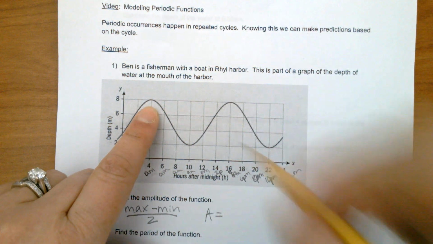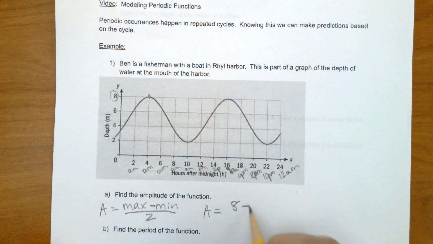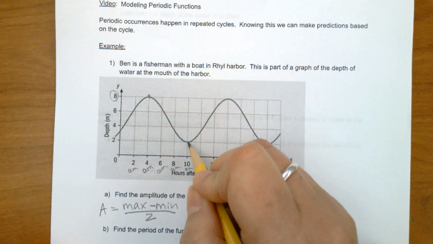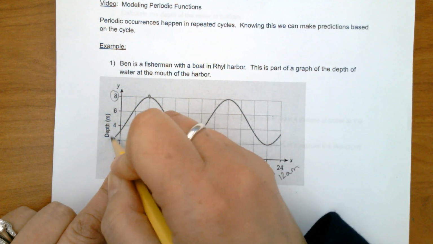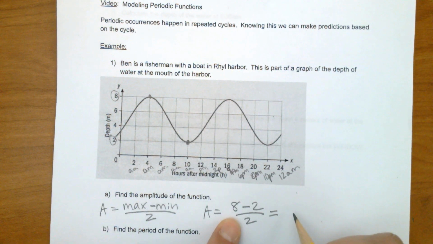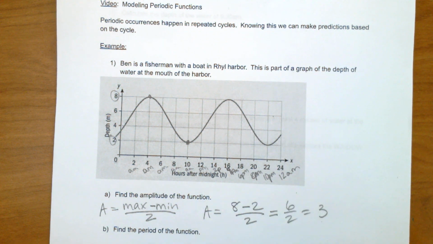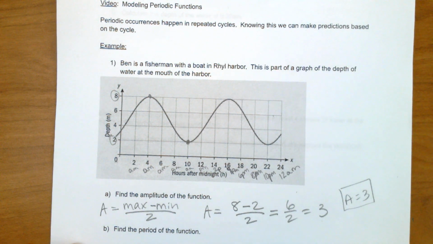So max, we already investigated that. Our max is at 8 here. So it's going to be 8 minus, what is our minimum? I'm going to look right here. Our minimum happens at 10 a.m., but our minimum is 2. So 8 minus 2 divided by 2. So our amplitude is going to be 6 divided by 2, which is 3. Okay, so amplitude is 3. I'm just going to write that over there.